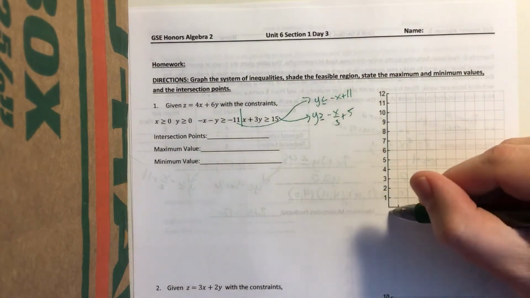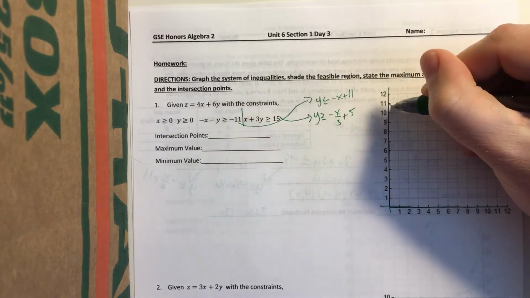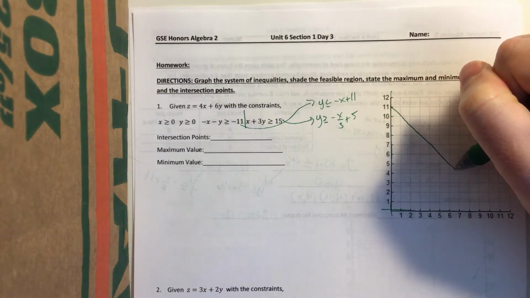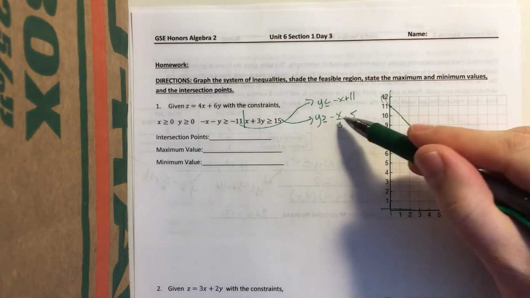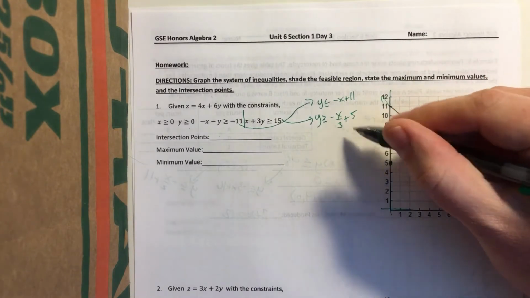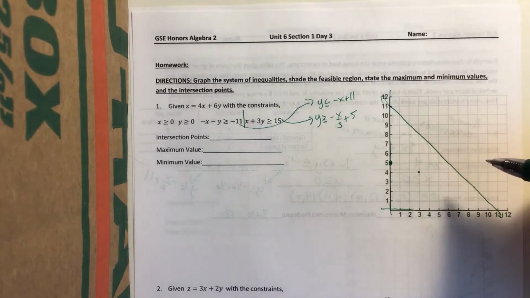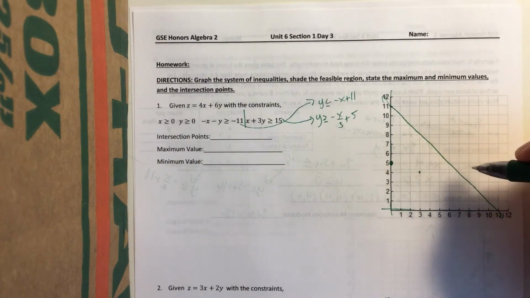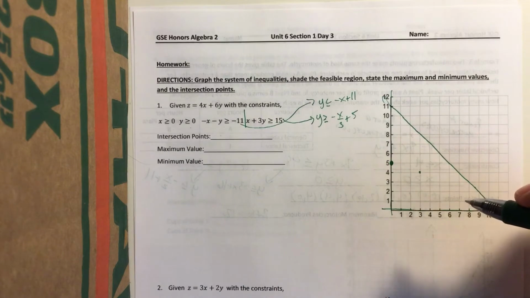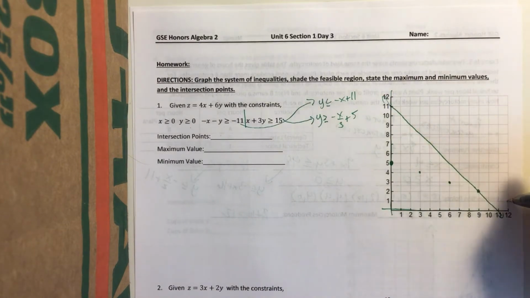And if I graph them, so x is greater than or equal to 0, y is greater than or equal to 0, the negative x plus 11, and the negative x over 3 plus 5, so down 1 over 3. How did I mess this up? Something's wrong here. Not a great start. Oh, no, I'm fine. I'm just being stupid. Alright.